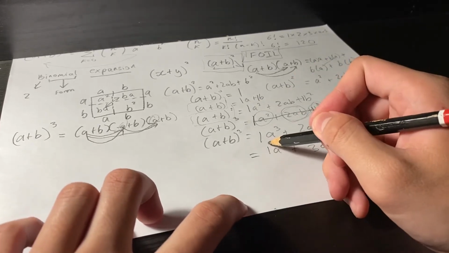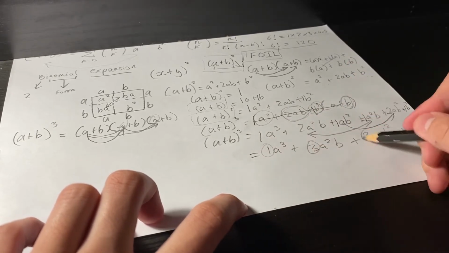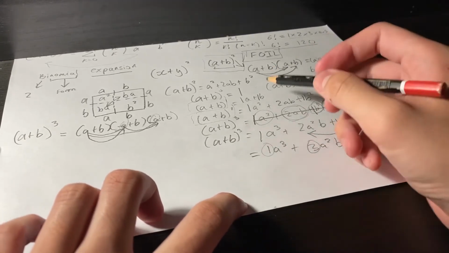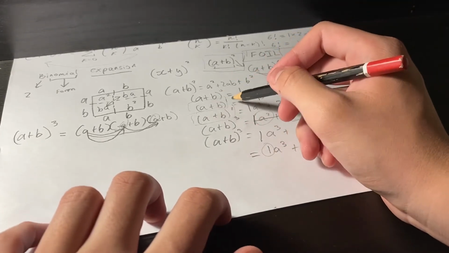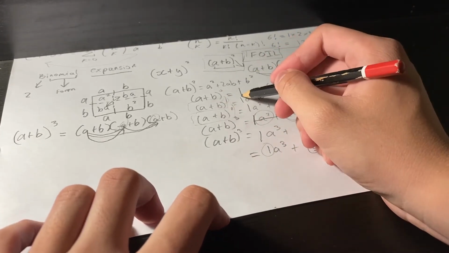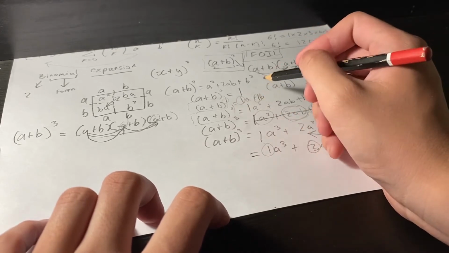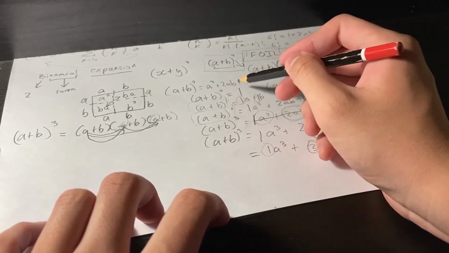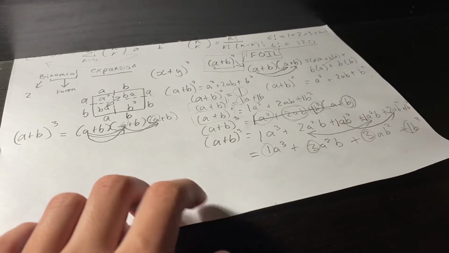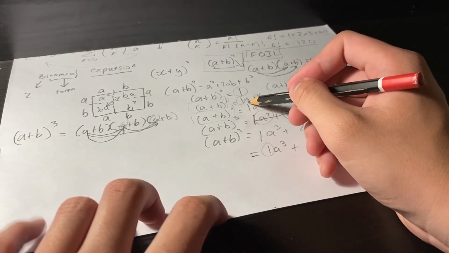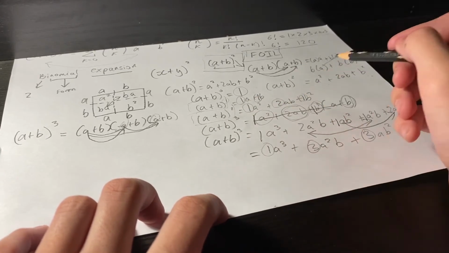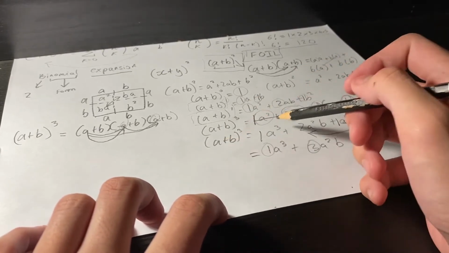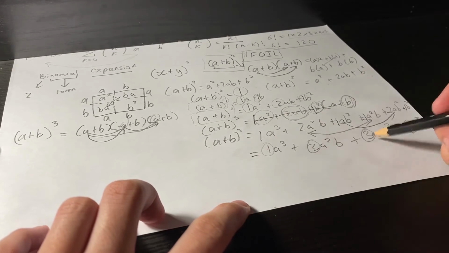The coefficient is 1, 3, 3, 1. So, let's count this coefficient again. When you have (a + b) to the power of 1, the coefficient is 1, 1. When we have (a + b) to the power of 0, the coefficient is just 1. Now (a + b) squared is 1, 2, 1. And (a + b) cubed, you have 1, 3, 3, 1.